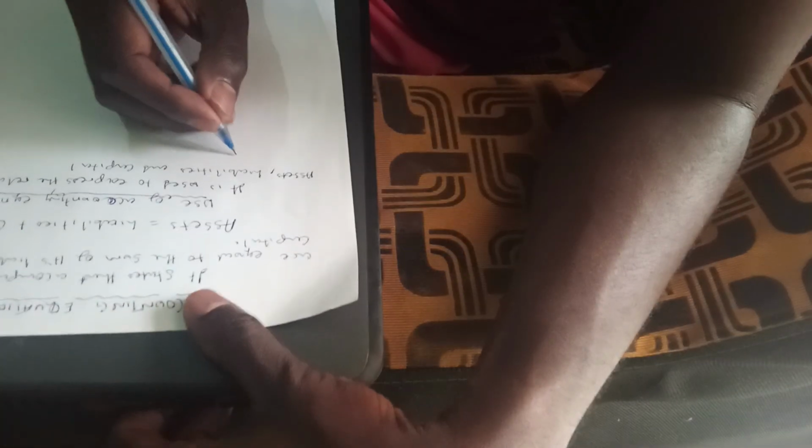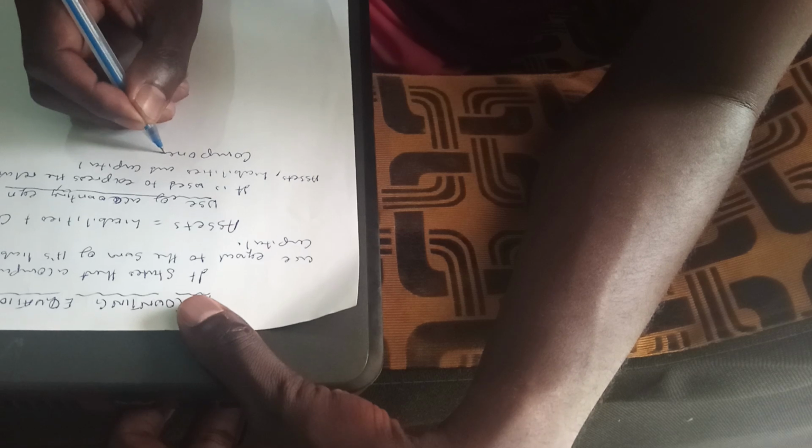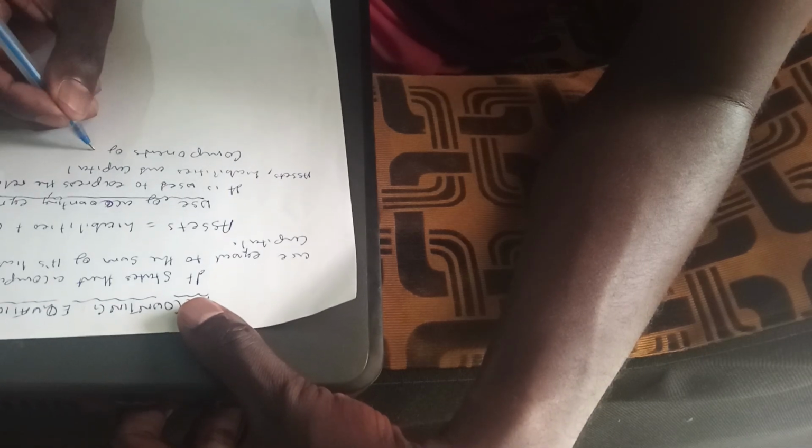Now here, assets, liabilities, and capital are the components of the accounting equation.